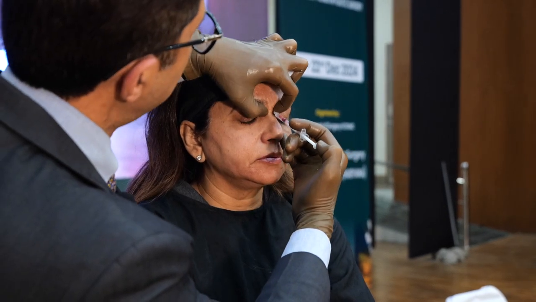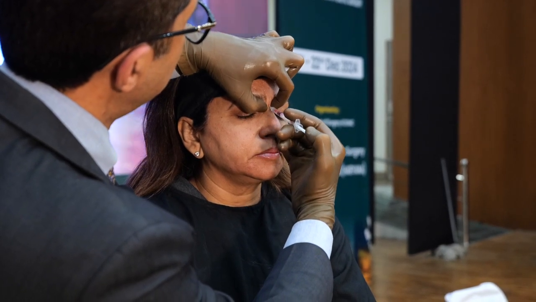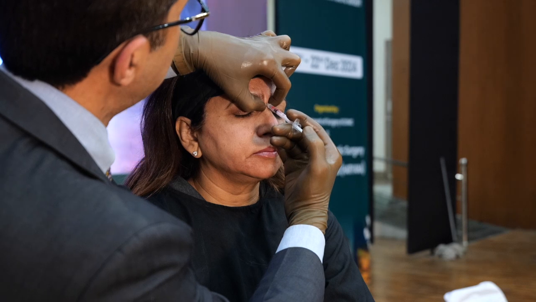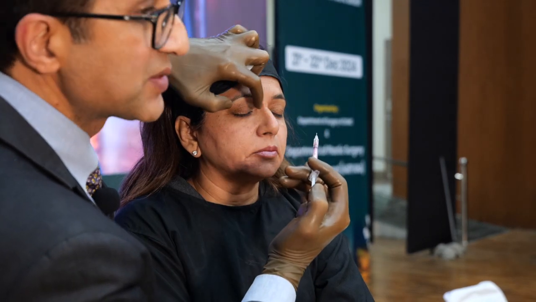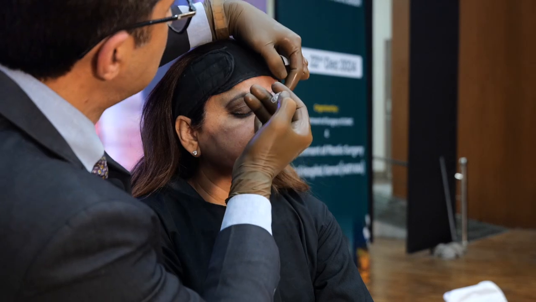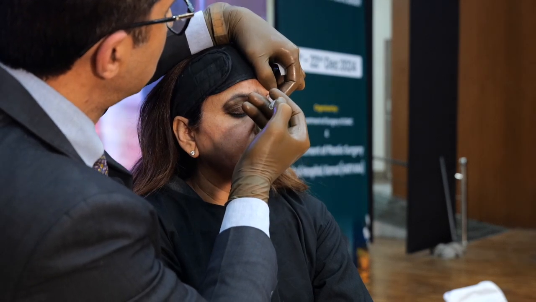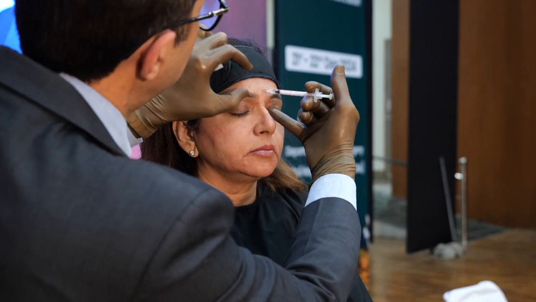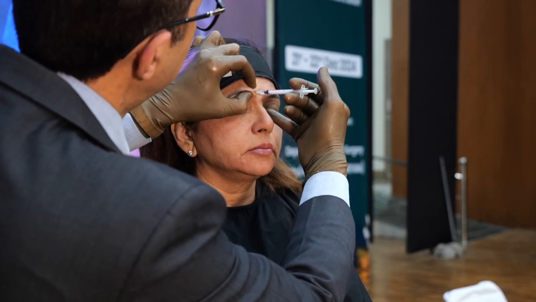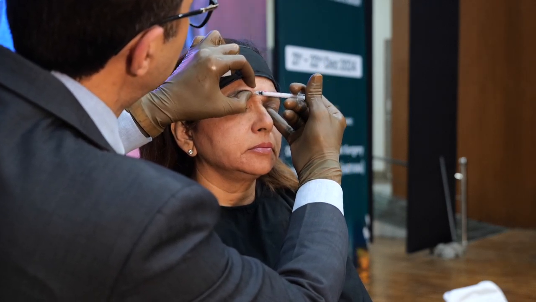Here is the muscle, the procerus, which starts from the nasal bone and inserts into the dermis, which is the horizontal line. So I am giving 4 units here, 4 units in the corrugator, and again the medial end of the corrugator, 4 units. So a total of 12 units I have given. 8 is less.